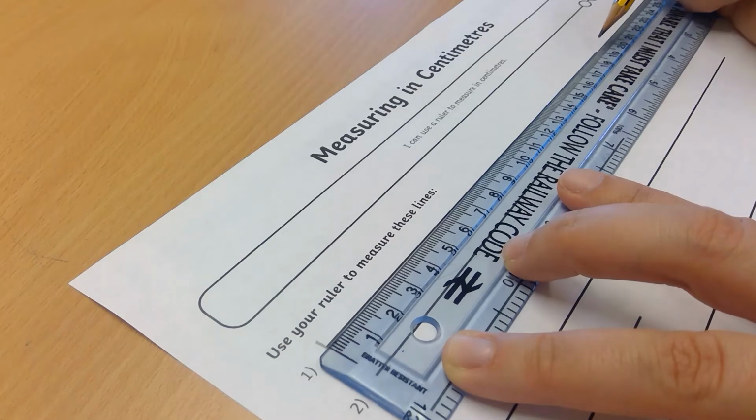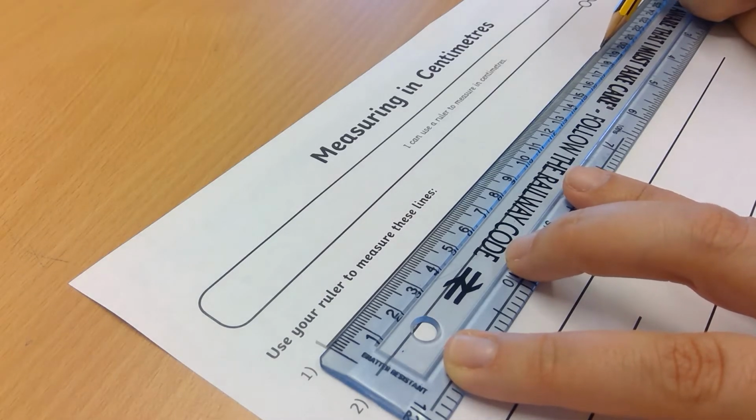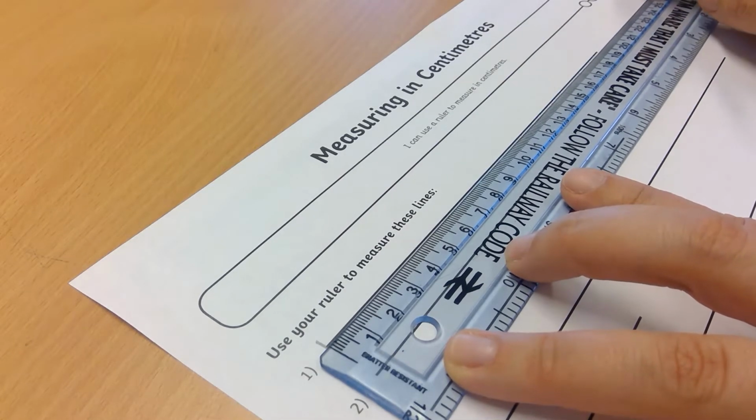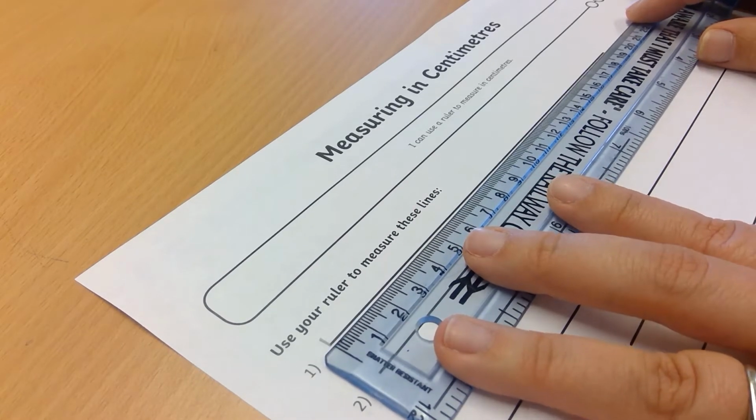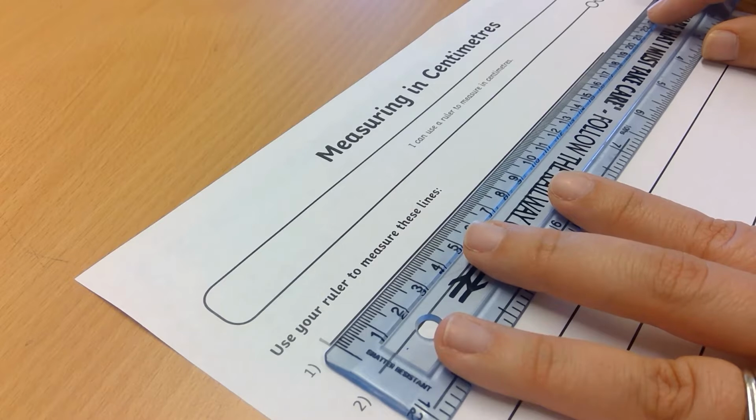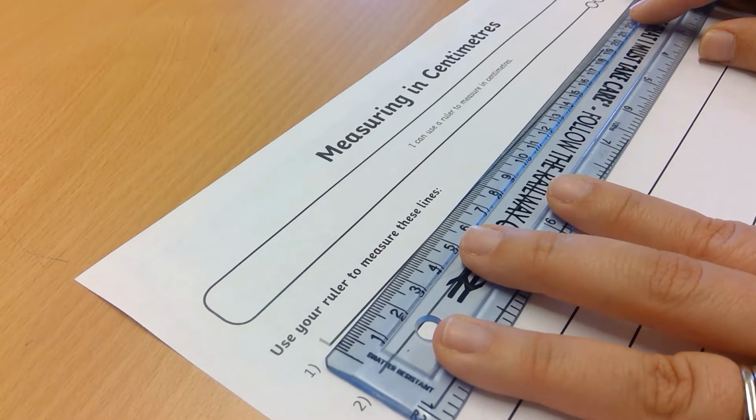The line will actually make a full round centimetre. Okay, so if it is slightly above or slightly below, I would read to the nearest whole centimetre. Make sure your ruler sits along the line but doesn't cover it up. If I cover it up like this, it's going to be very hard to read, but it's also not going to give me an accurate answer.